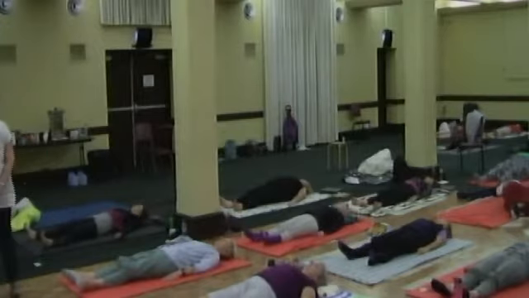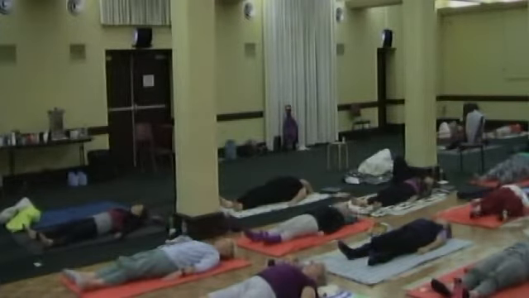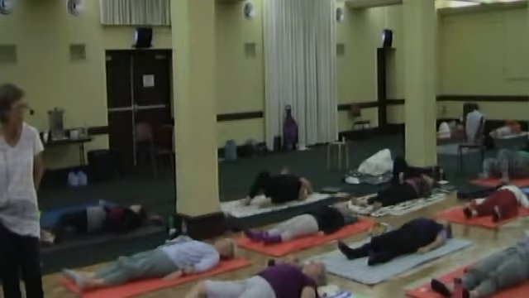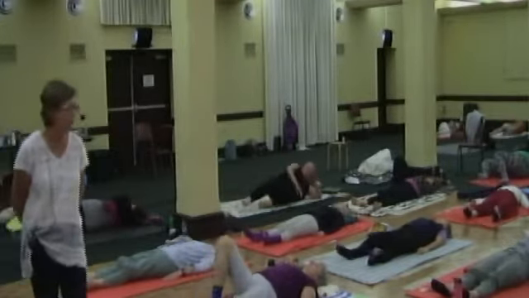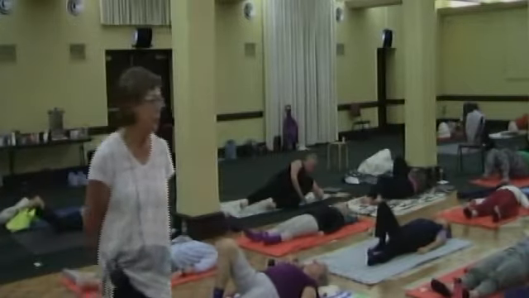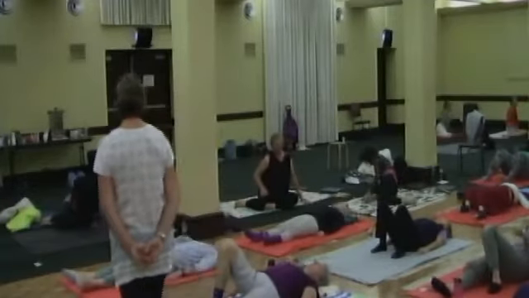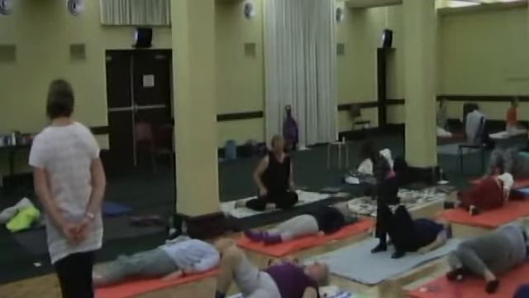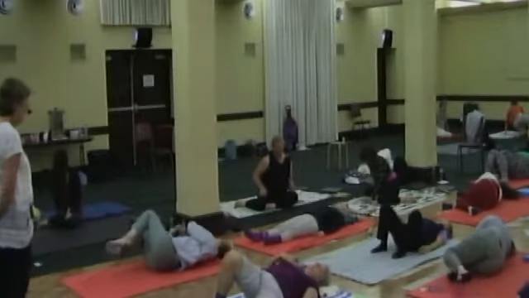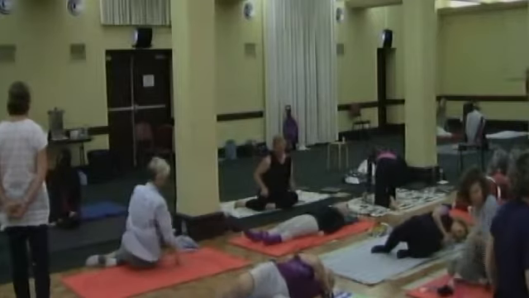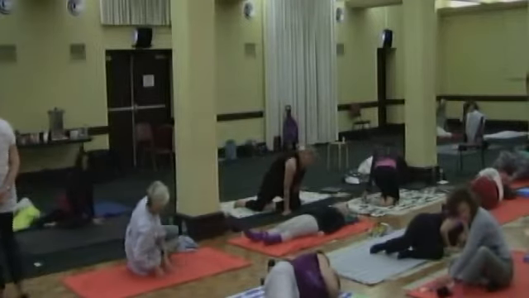And in your own time, can you roll yourself to your side and come up to standing? And as you do that, feel how much of you can be aware of in this transition, up to sitting, up to standing. And just take your time.